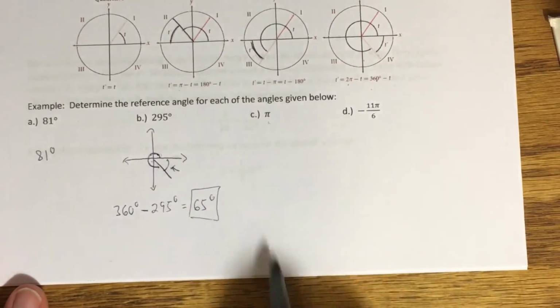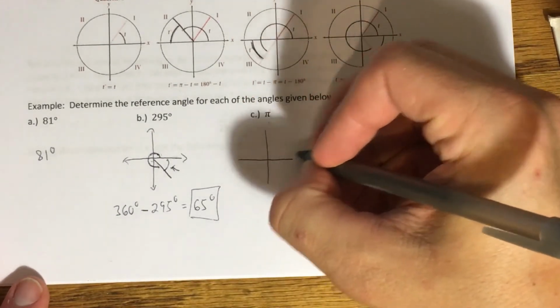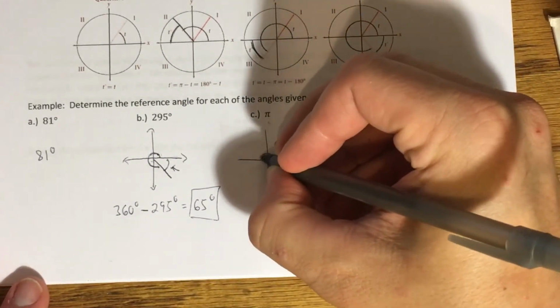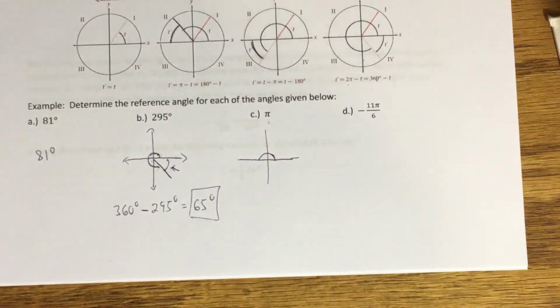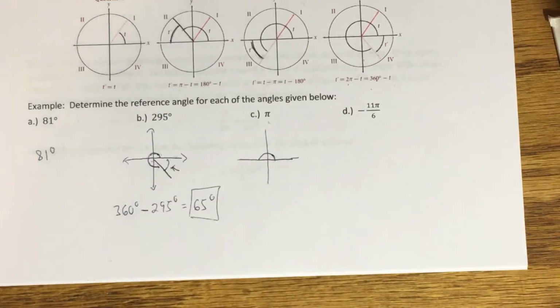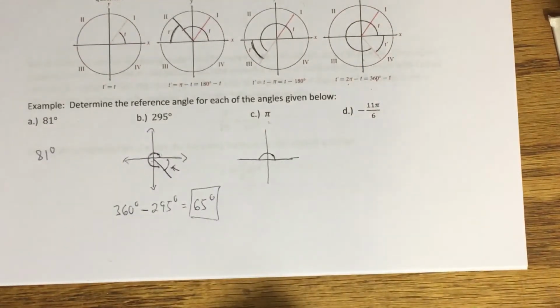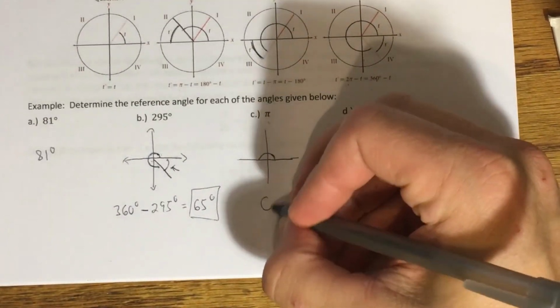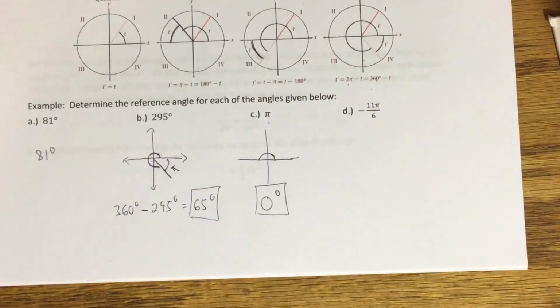Pi. What's the reference angle for pi? Well, if you look at pi, remember that's a half circle. Pi radians is that little guy right there. But notice the terminal side is already on the x-axis. It's on the negative x-axis. So there's no positive angle between them. That means that the reference angle in this case is 0 degrees. Okay? You'll encounter that every once in a while.